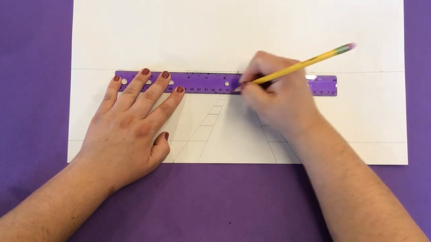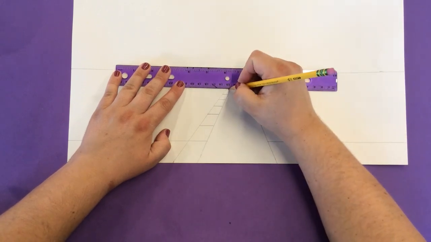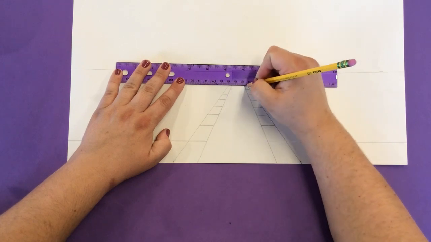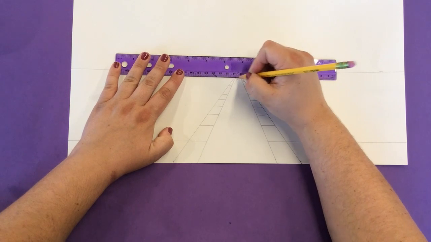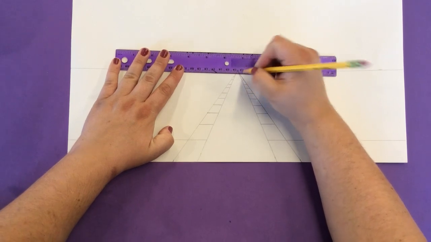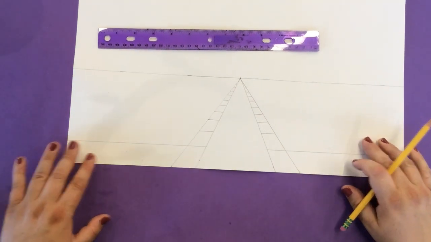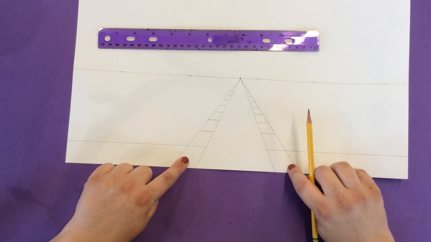The further we go back, the closer they seem to get. Eventually, they will be so close together that we can't really see them anymore. And we can go ahead and just stop there. Okay, so adding those horizontal lines really kind of creates that illusion of depth.